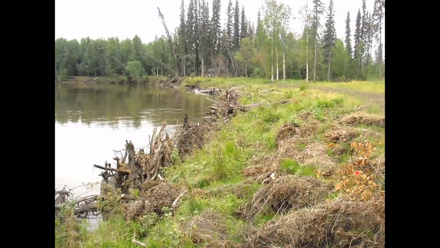This is about a year after his project was complete. You can see we don't have as much woody vegetation, but that's just because he laid vegetative mat down. It's still held up really well and is growing.